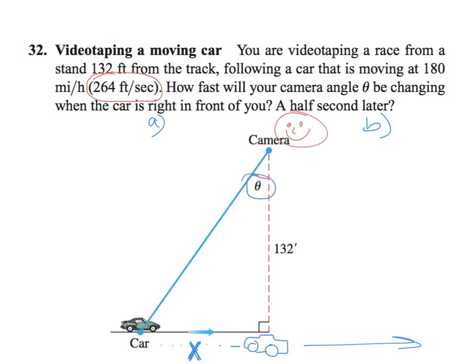And in part A, we're asked how fast theta is changing, so what they're really asking is for us to find theta prime. The car is moving, this distance down here at the bottom is getting smaller, and so is theta. The car is moving to the right, and we are asked to find theta prime.